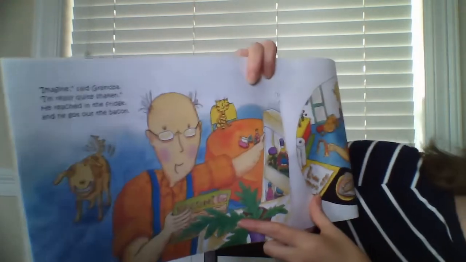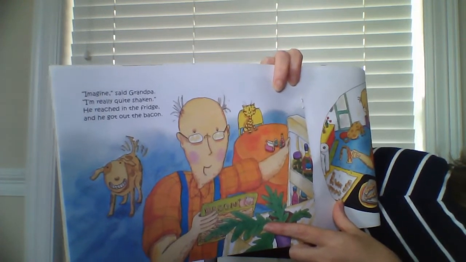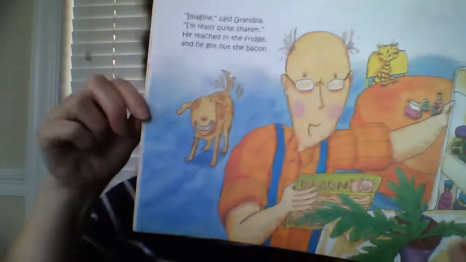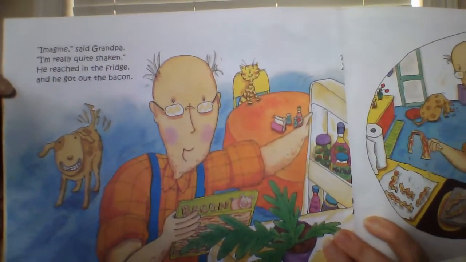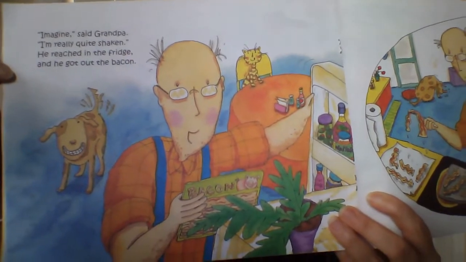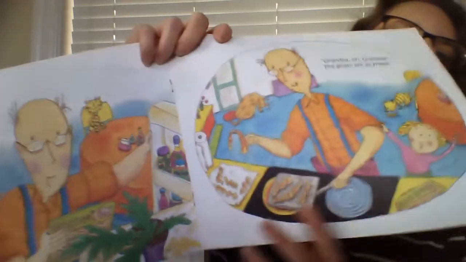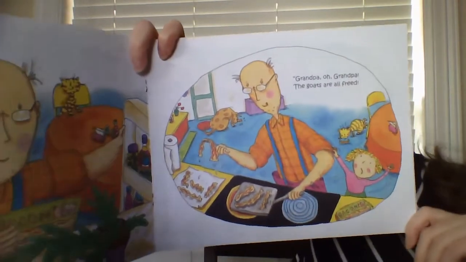"Imagine," said Grandpa. "I'm really quite shaken." He reached in the fridge and he got out the bacon. So he's still going to fix his breakfast. He had some milk, some eggs. Now he has bacon. And he's not going to do anything about those pigs.